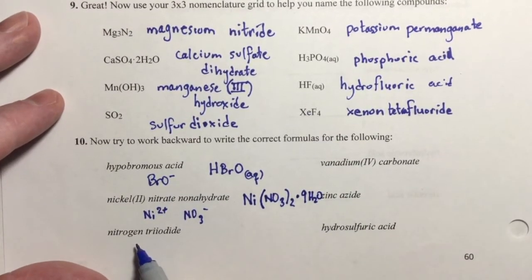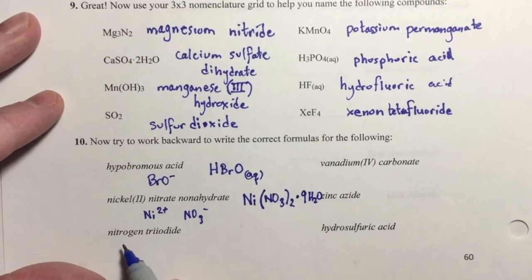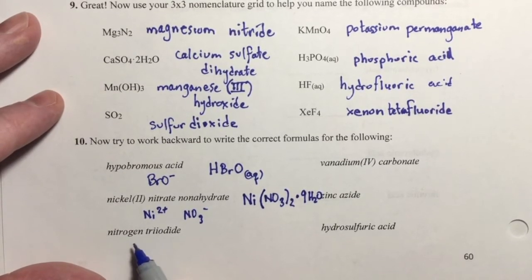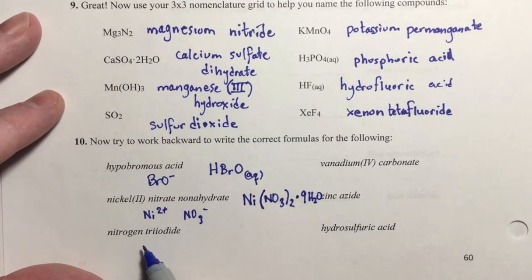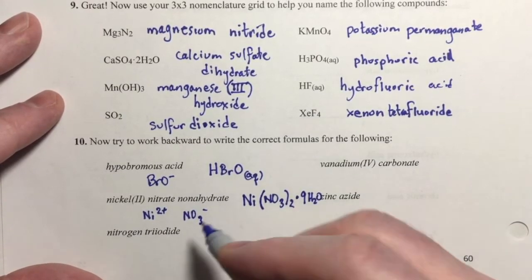A, is this an acid? No. B, is it ionic? No metal here or ammonium, so it's not ionic. C, is it covalent? Must be covalent if it's not an acid or an ionic compound. So if it's covalent, it was named with the covalent naming rules. I named the first one nitrogen.